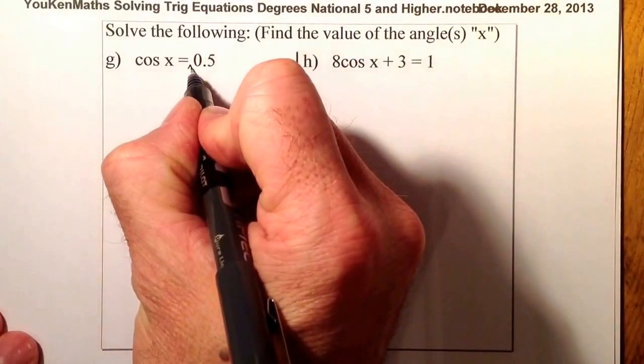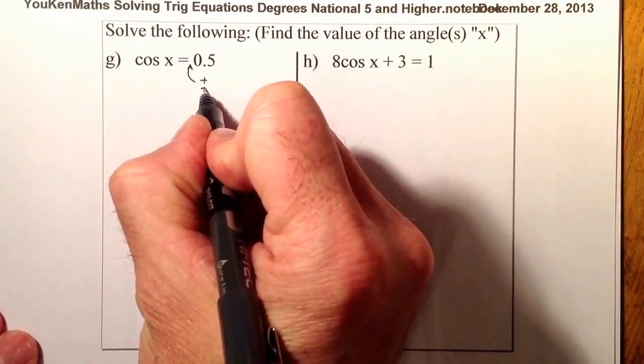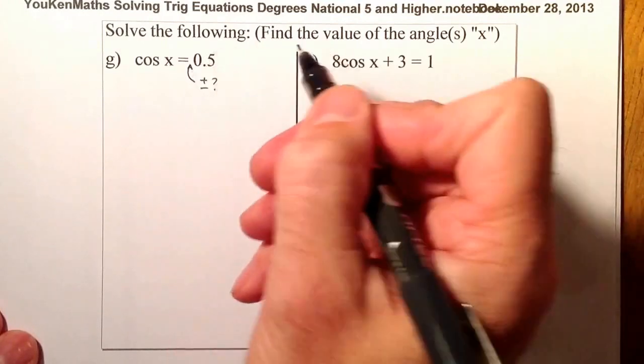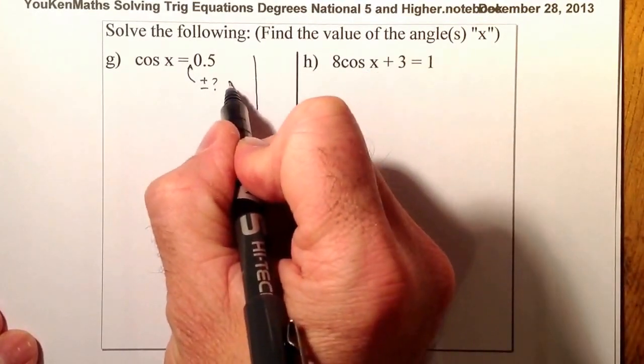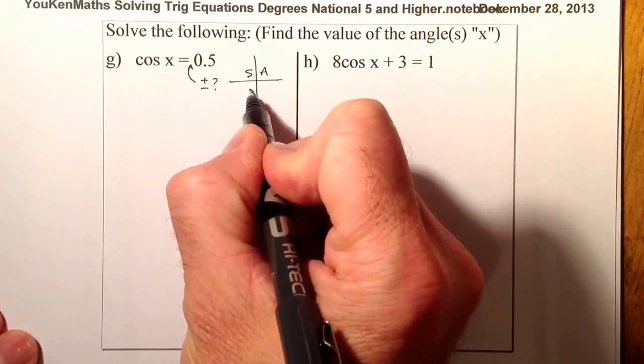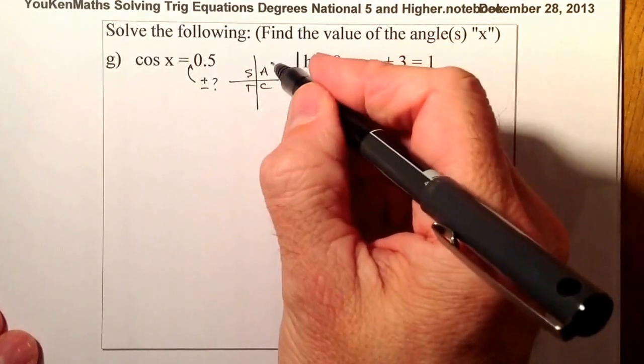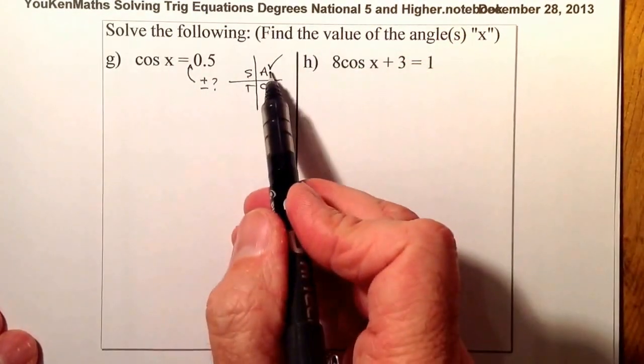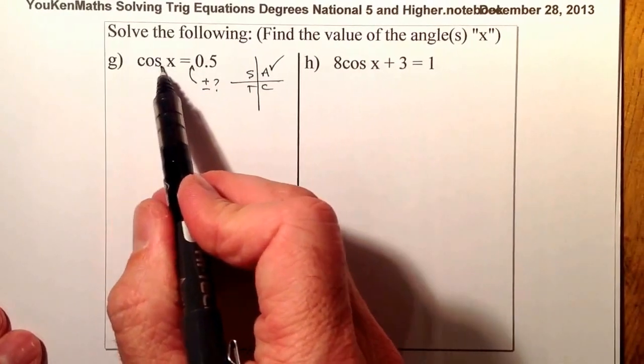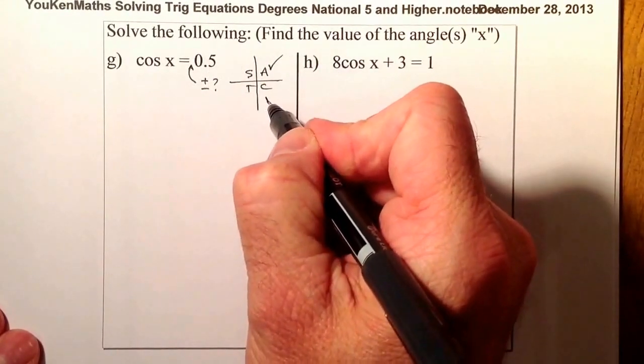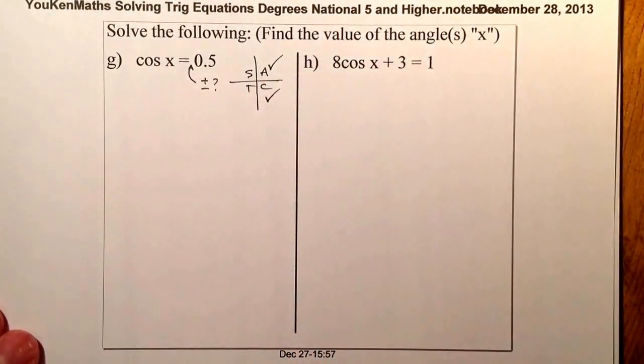Right then, so I'm going to look in there again. Is that one there positive or is it negative? And it's a positive value, so what I'm looking at from here is all sine, tan and cos. I'm going to be looking at a value in there because all angles are positive there, and cosine is positive, so it's an answer in there. So it'll be the first and the fourth quadrant that I'm looking for.